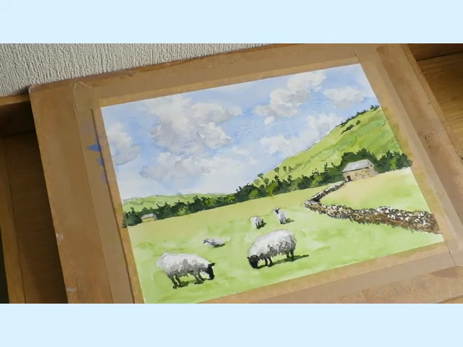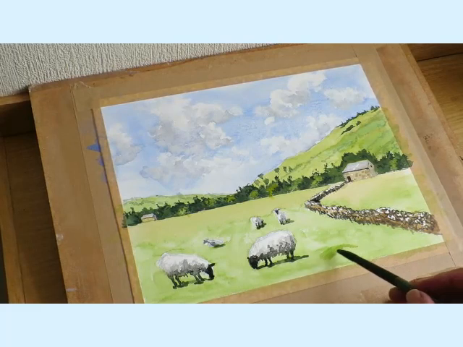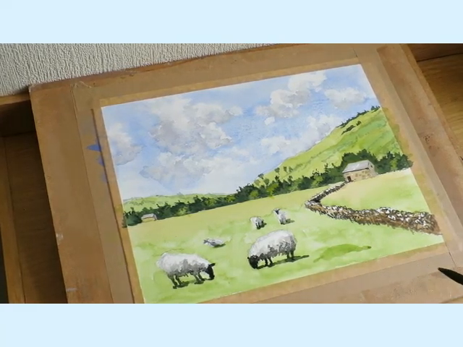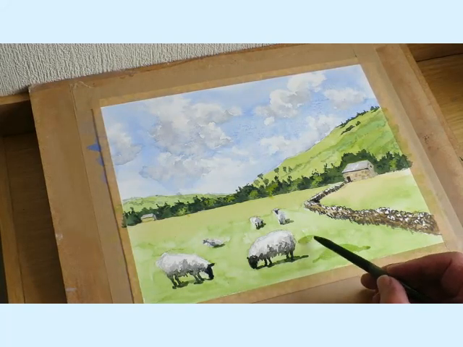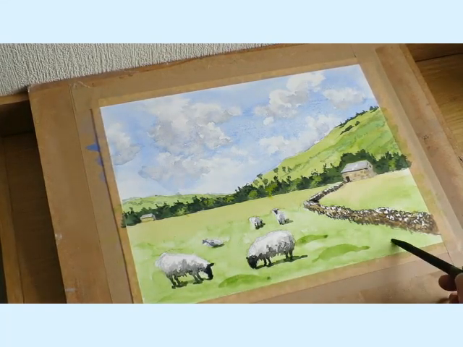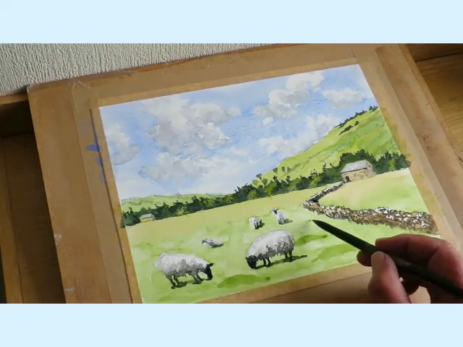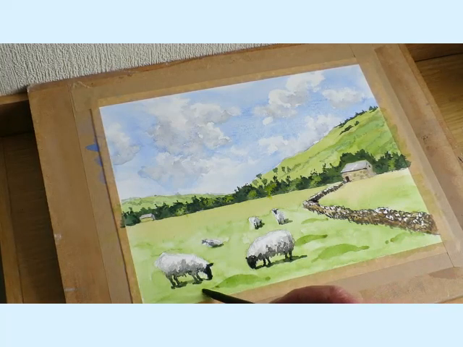Start to draw some little humps, just bits like this. And maybe another one there. Let's put one in the foreground. Take one over to, maybe there.